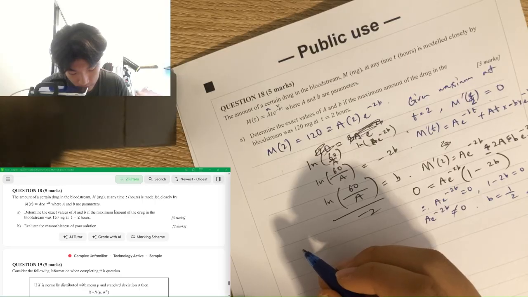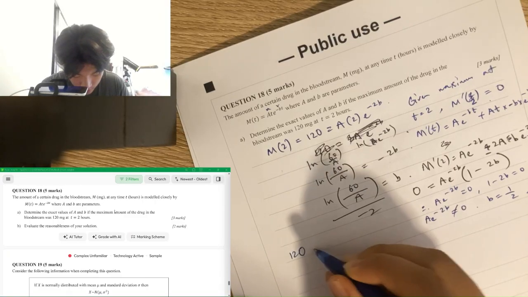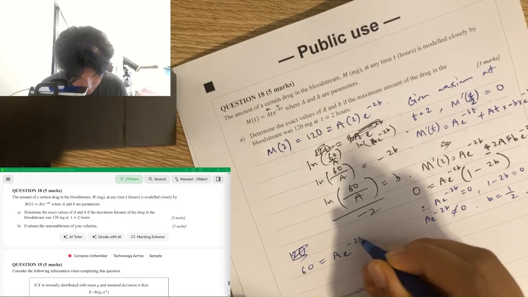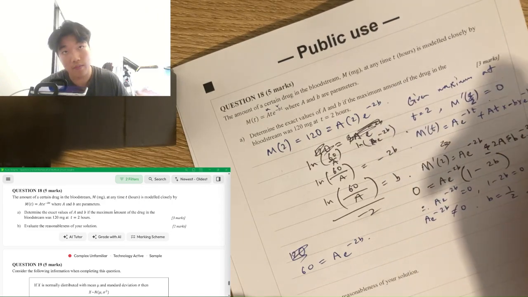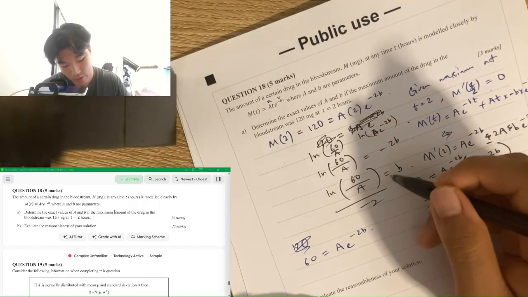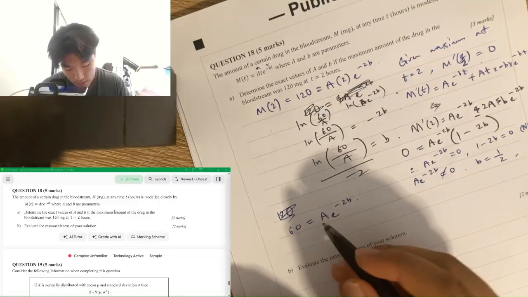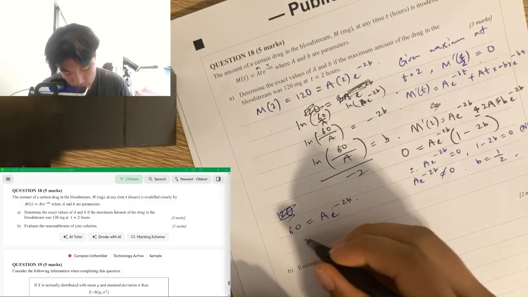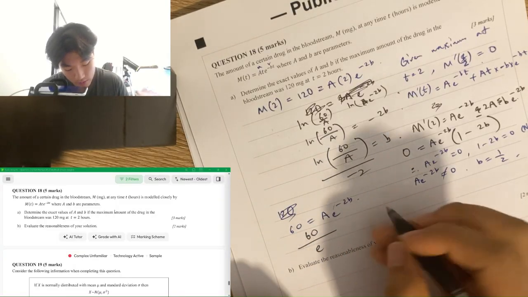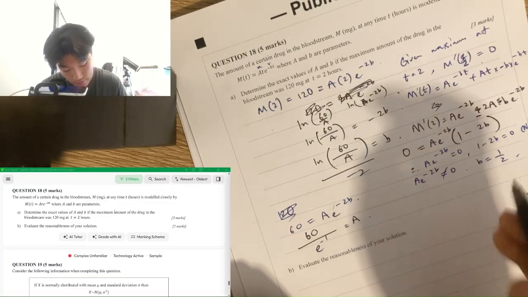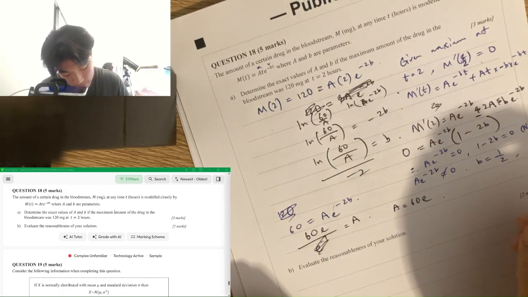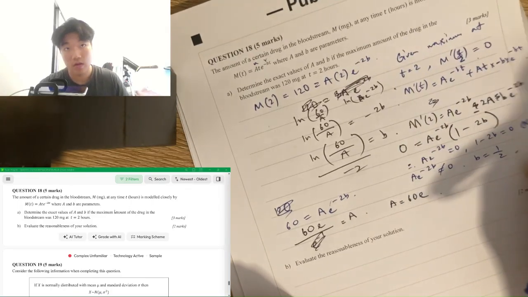Okay. What do we do now? 60 equals a e to the negative 2b. Right, that's from this part. Because I rearranged for b, but we worked out b, so that's not good. This is from when we simplified, dividing by 2 on both sides. And then we divide, and also sub in b, which is a half, so it becomes negative 1. That's just 60e. Yeah, okay. So now we have that.